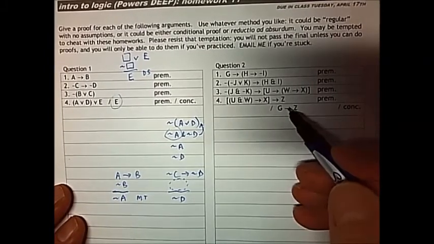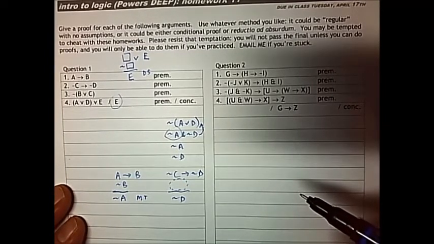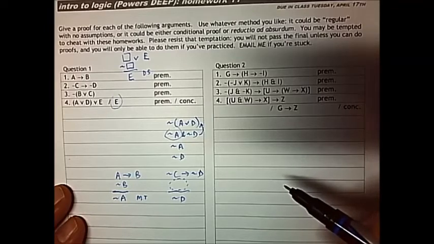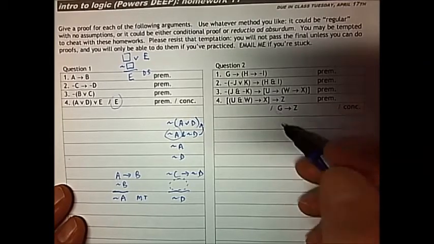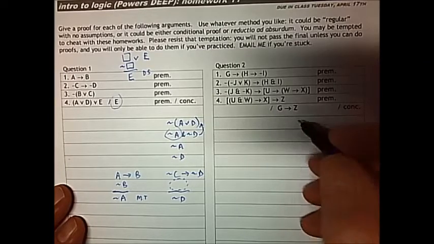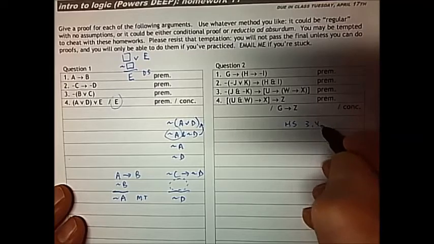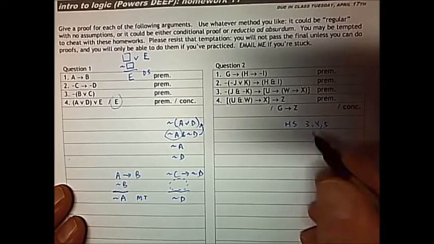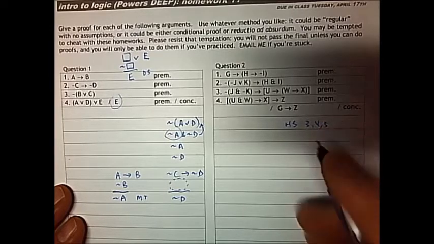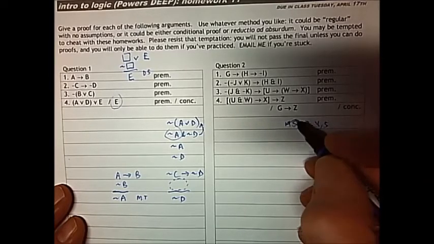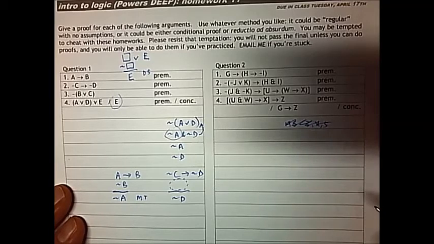All right, this one, there are two ways to go about it. One way is to do a series of hypothetical syllogisms. One thing to remember is you can't combine them all. You can't do hypothetical syllogism with a bunch of lines, like 3, 4, 5. You have to do hypothetical syllogisms in pairs, because it's a syllogism, so it can only have two premises. You'll see what I mean if you try that approach.